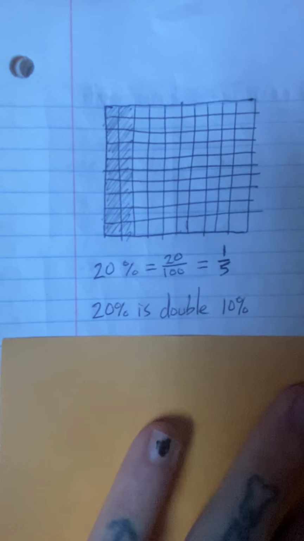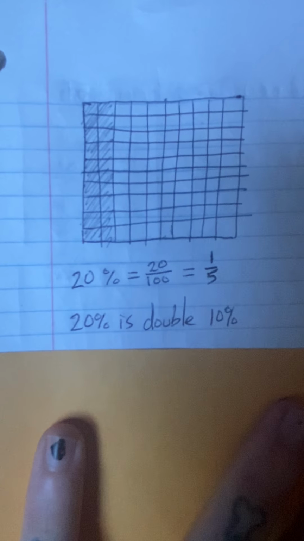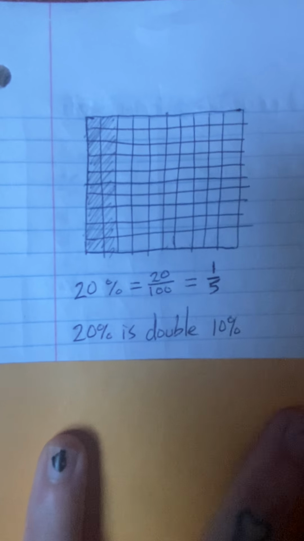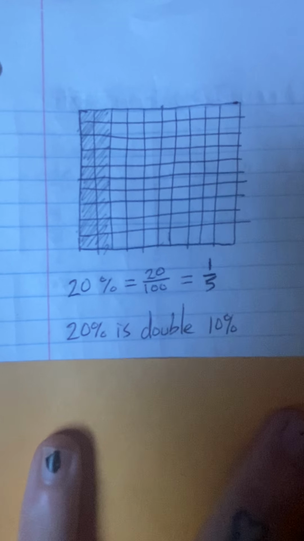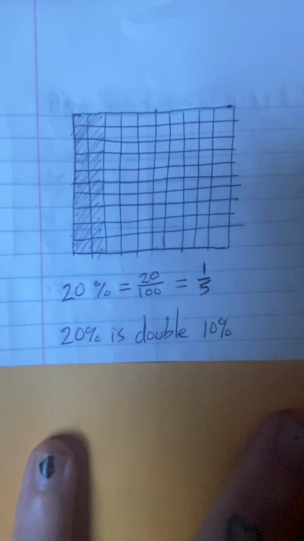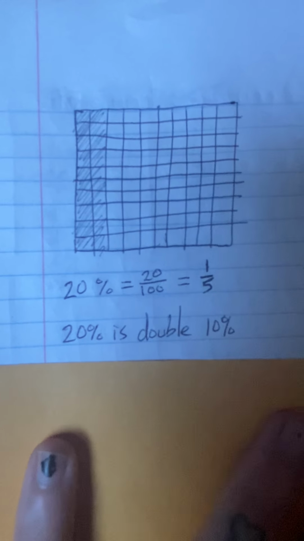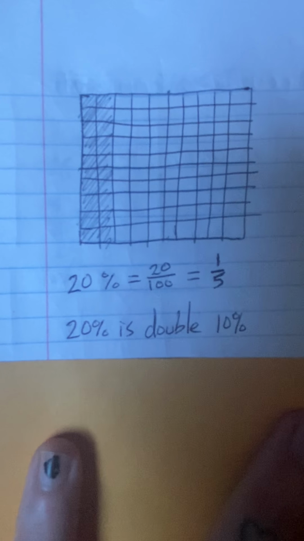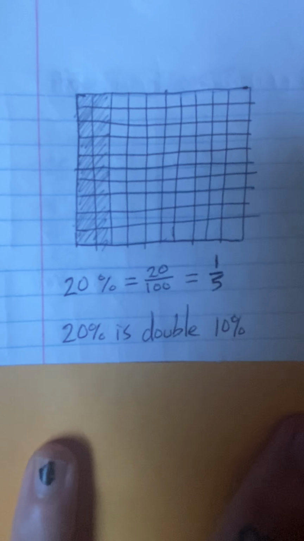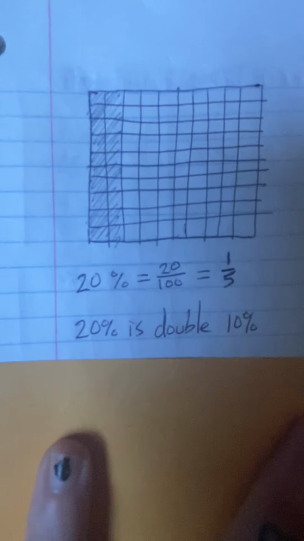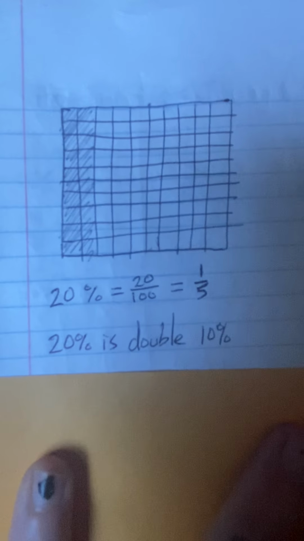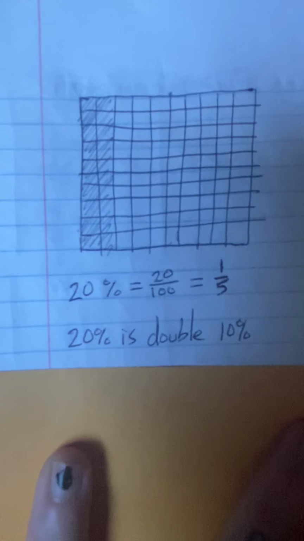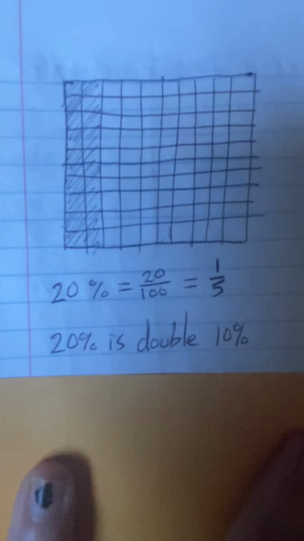2 more. So 20%. I want you to fill in 20 of those squares, or just the first 2 columns. 20% equals 20 over 100, which is equal to 1 over 5. Okay? So 20%, or 20, is double 10, so 20% is double 10%. So if you're asked to find 20%, you find 10% first, drop the last 0, and then double your answer.